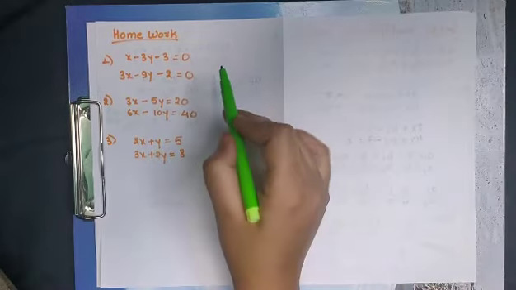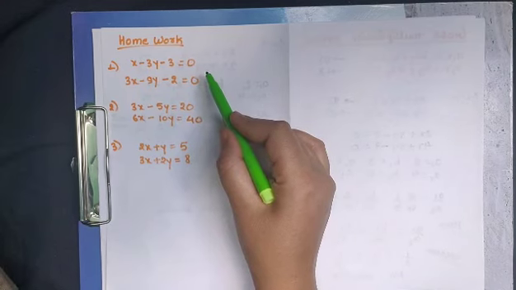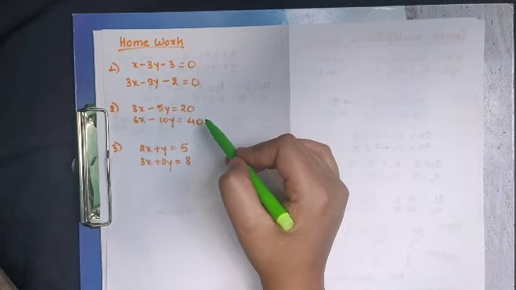So these are your assignment questions. Let me know which pair of linear equations will have no solution, which will have a unique solution and which will have infinite solutions.